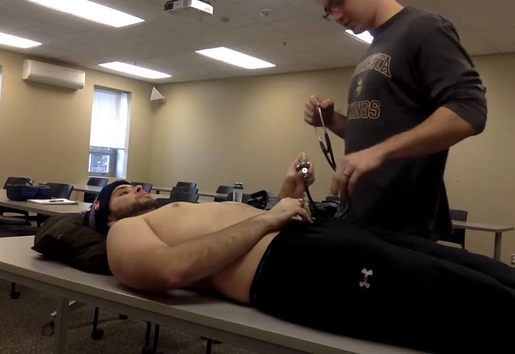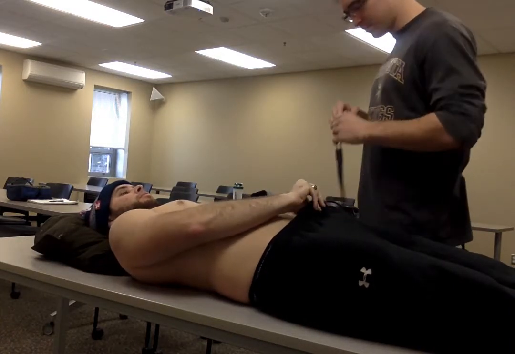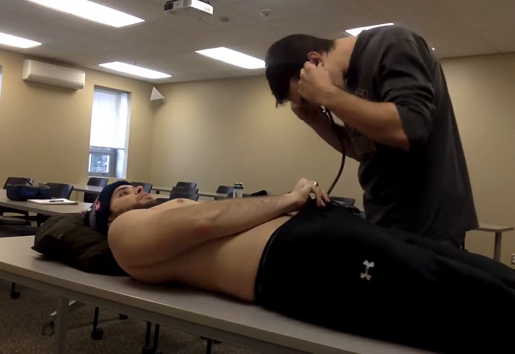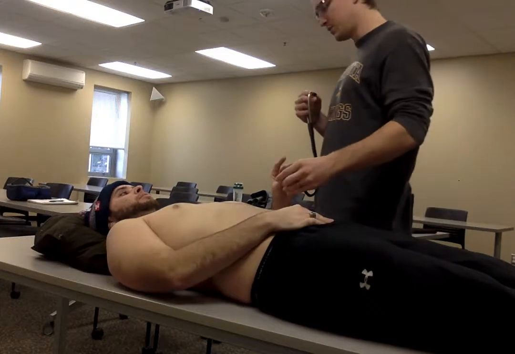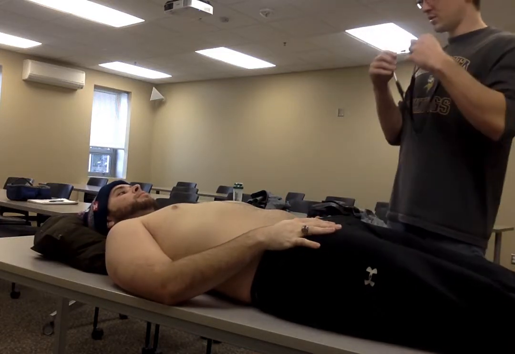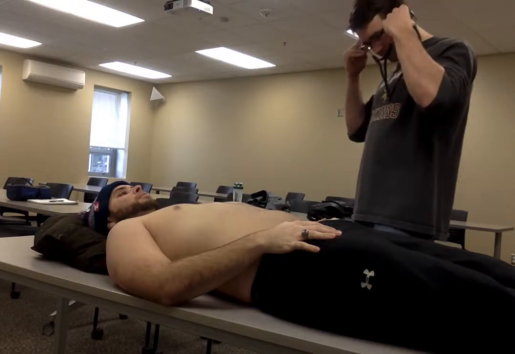And there are no bruits there. Do the same thing on this side. Find your pelvic bone, ASIS, and right in the middle of those, please place that bell. Good, and I didn't hear any sounds with that, which means there are no bruits. So I'm going to go through to the aorta, renal arteries, and the iliac arteries now, okay?